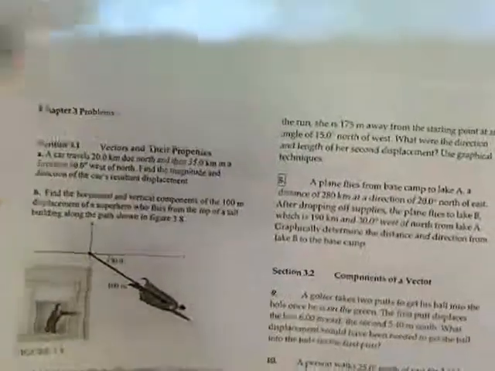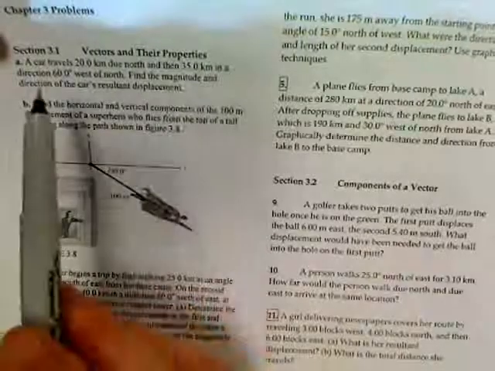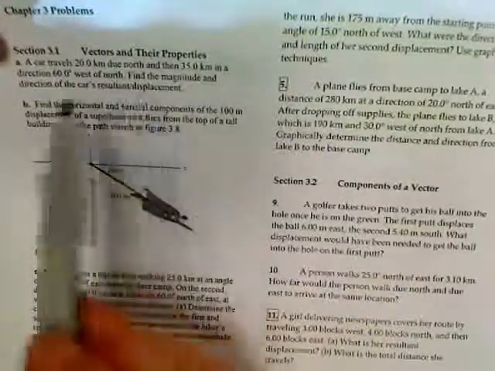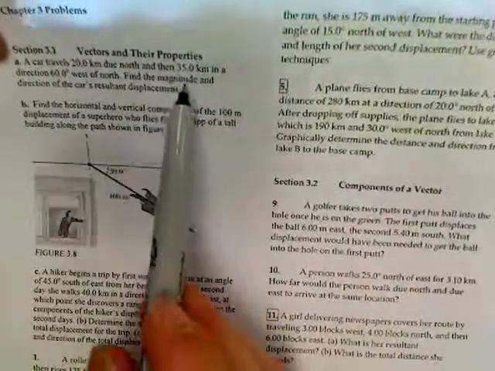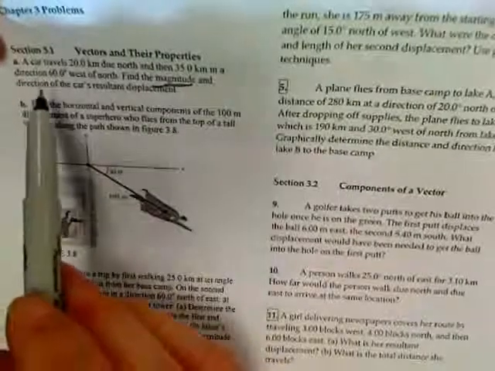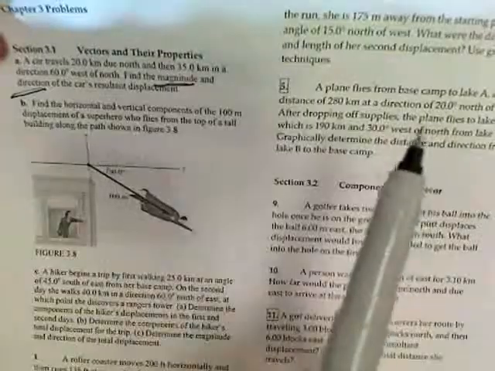So, vectors and their properties. A car travels 20 kilometers due north, 35 kilometers in direction 60 degrees west of north. Find the magnitude and direction. So this magnitude means it wants us to find the R value. The resultant direction is saying it wants us to find the theta in the problem.